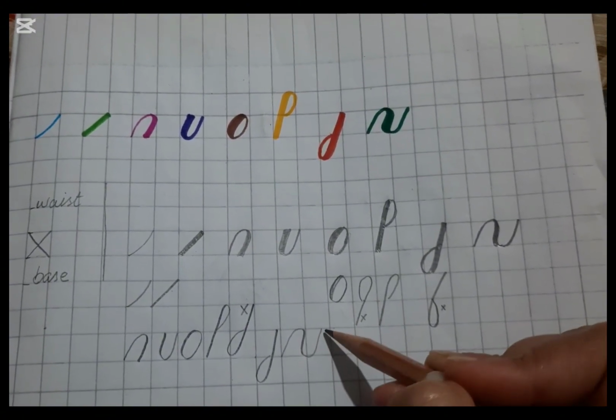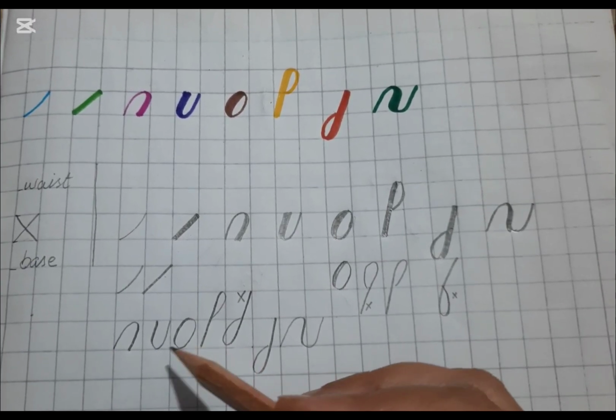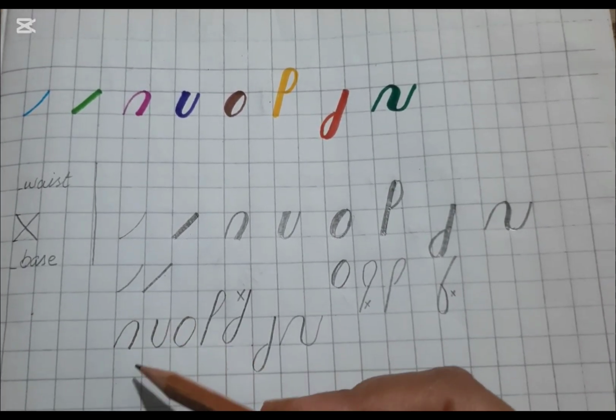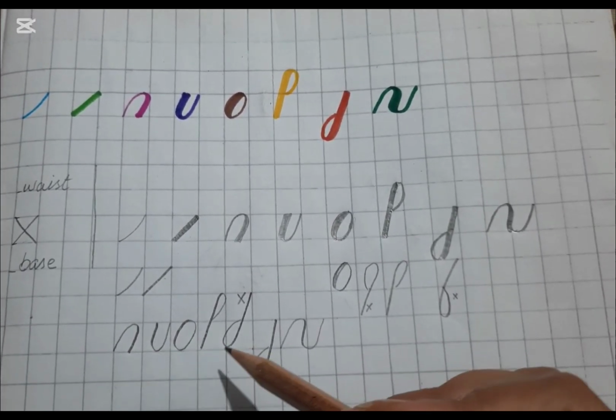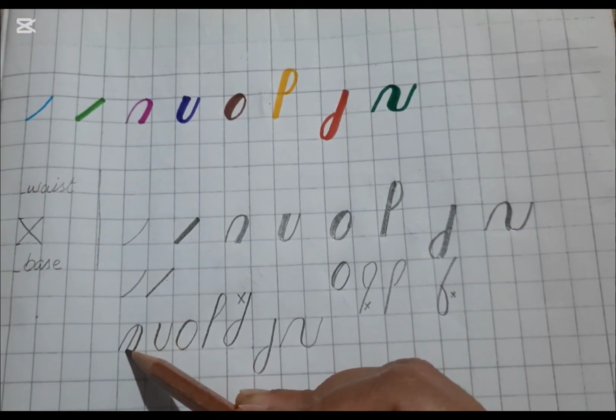So this is our compound curve. And when you get the hang of balancing your pressure as you move up or down in the stroke, you can make it thick like this.